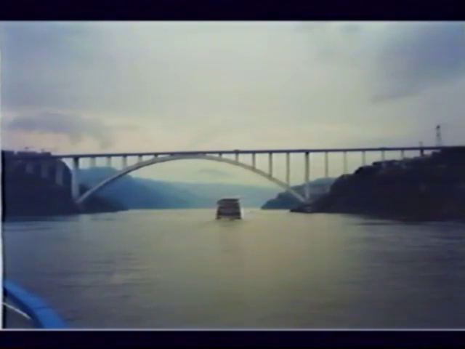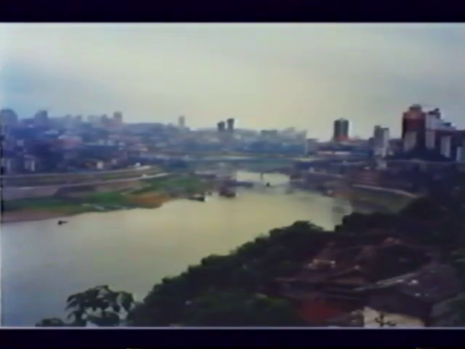Chongqing is the largest city in China. The city is built on steep slopes, and we see very few bicycles in this city.